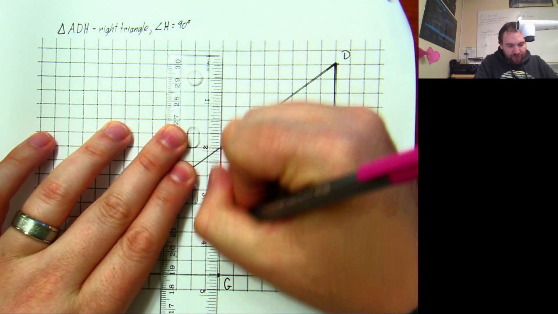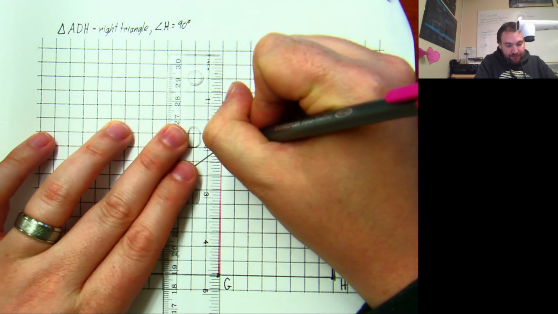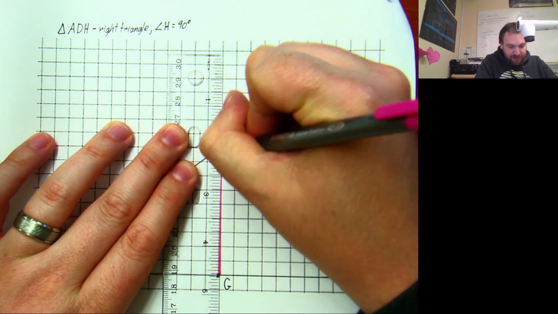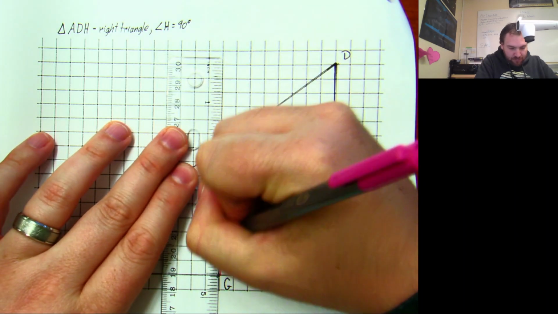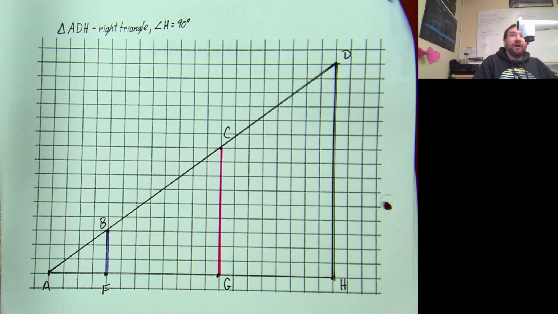So we're going to draw this CG as the last line we're going to draw here. I'm going to draw it in pink for those of you who care about using the same colors I do. There we go. So we've got 3 triangles here now. We've got ADH, we've got ACG, and we've got ABF. These are the 3 we want to focus on. Does anyone know what is special about these three triangles?